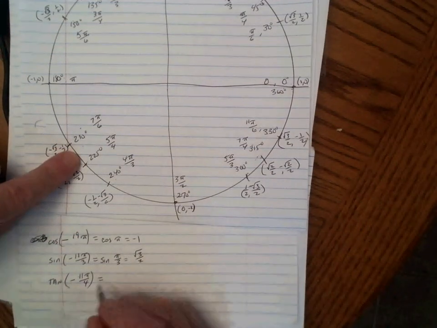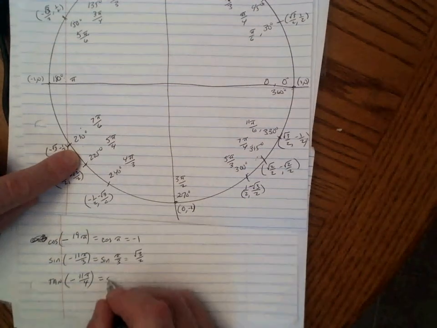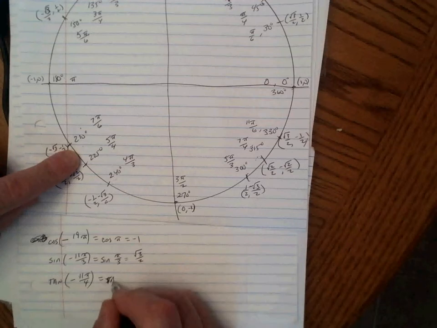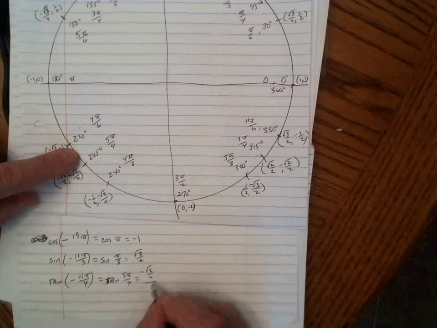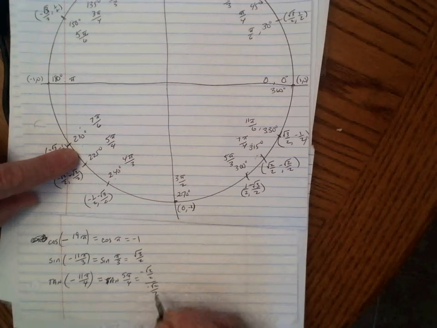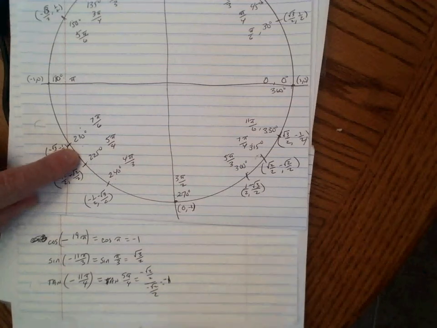Negative 11 pi over 4 is coterminal with 5 pi over 4. So we're going to do the tangent of 5 pi over 4. And that's negative square root of 2 over 2 divided by negative square root of 2 over 2. That's just negative 1.